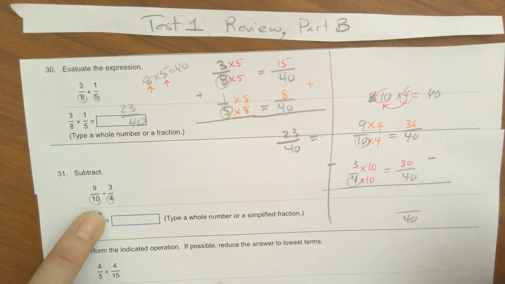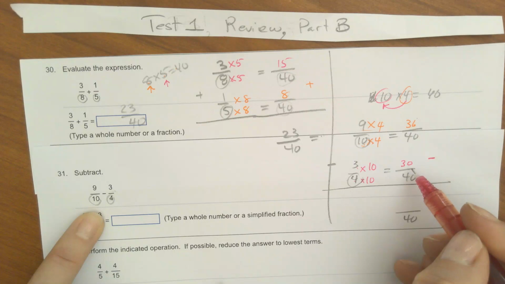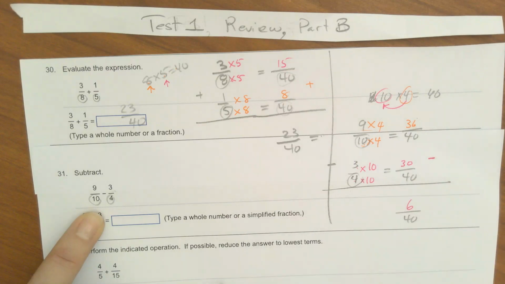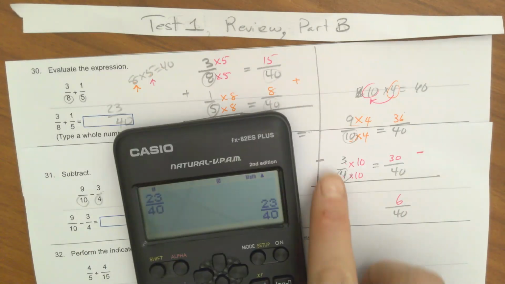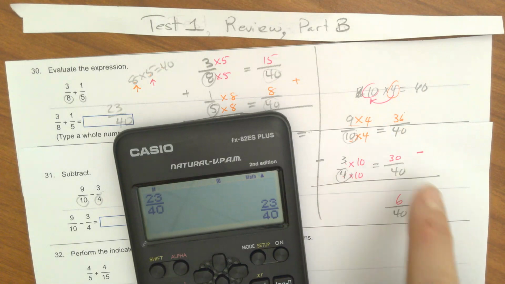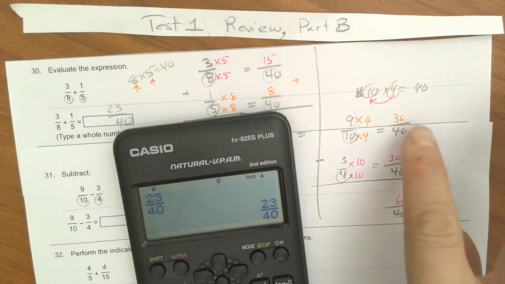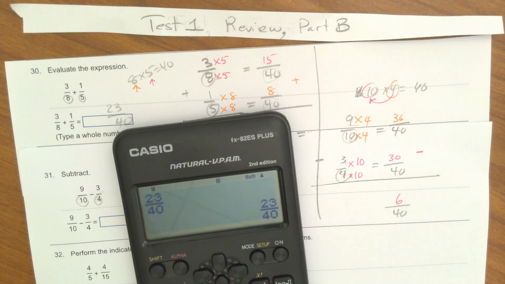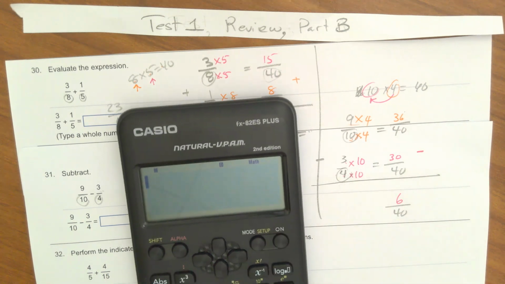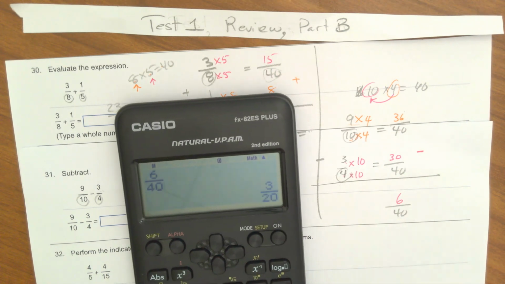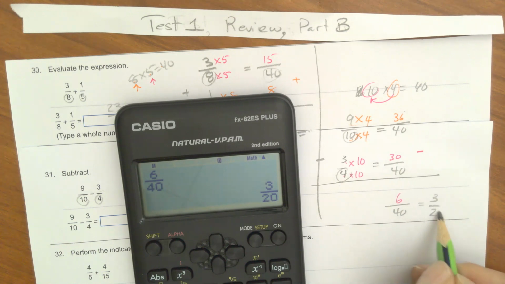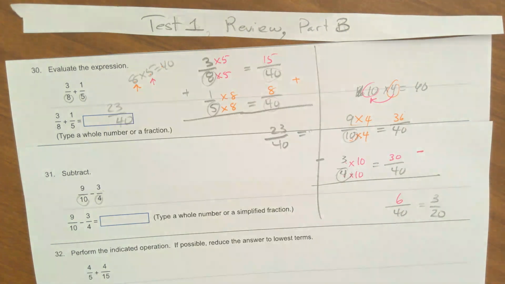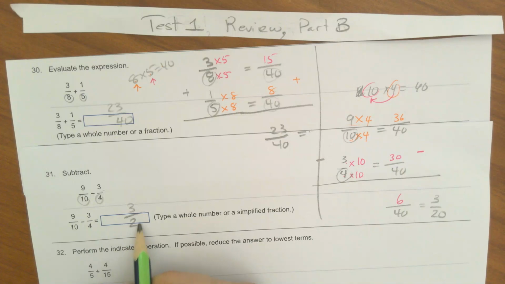So now it's subtract. 36 subtract 30 is 6. Because it's subtract 36 subtract 30, and I don't change the 40 because it's saying the cakes are cut into 40, but I have to check to see if I can make this more simple. Yes. So then we just put here 3 over 20.